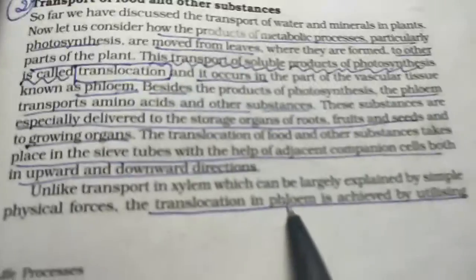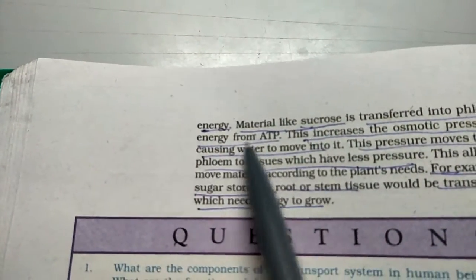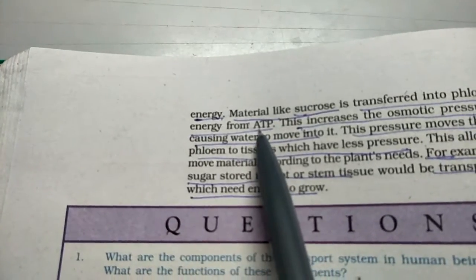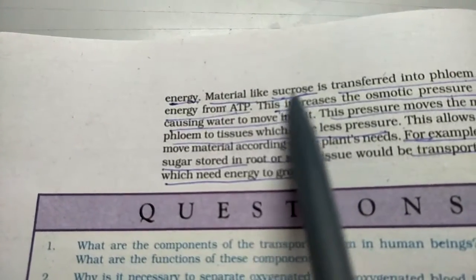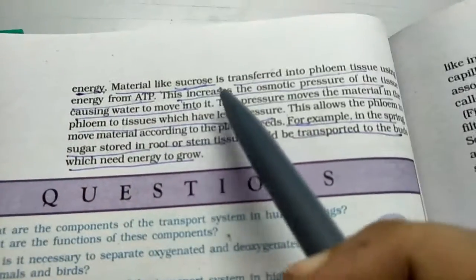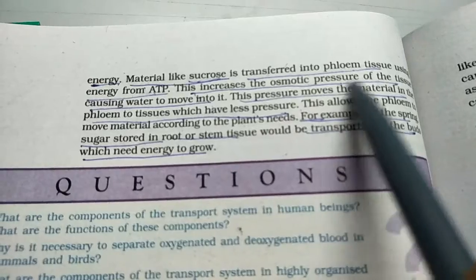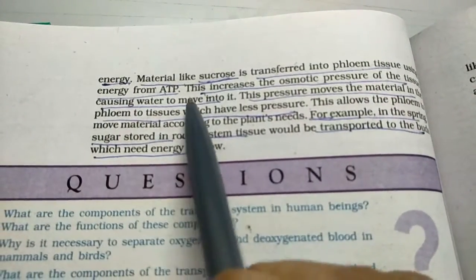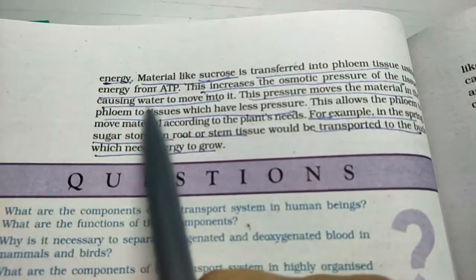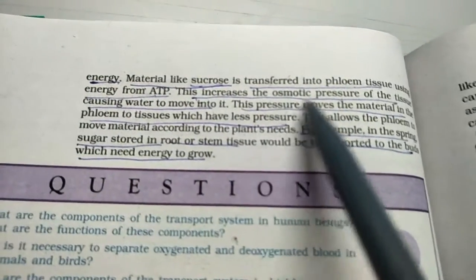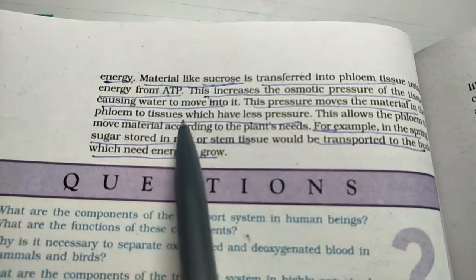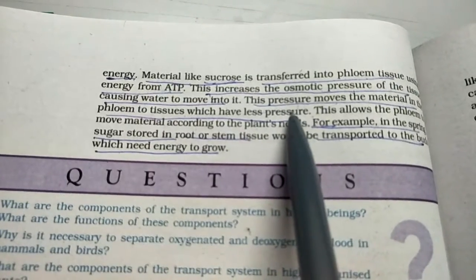Now the translocation in phloem is achieved by utilizing energy, specifically ATP. ATP is obtained from sucrose. We have already seen it is also obtained from glucose, but here it is obtained from sucrose. The increase in osmotic pressure in tissues causes water movement, because more sucrose, less water, and water will move. This pressure moves the material from phloem to different tissues which have less pressure.